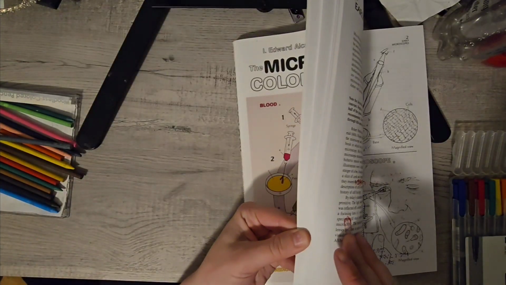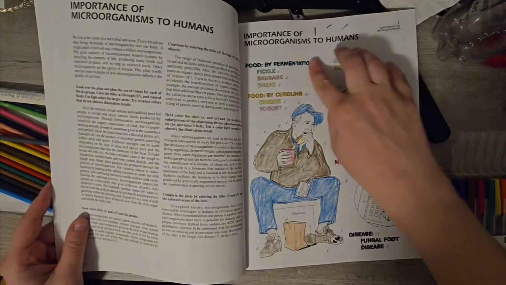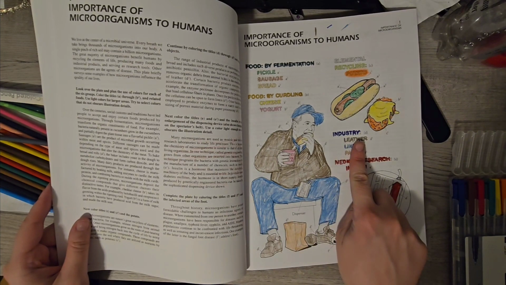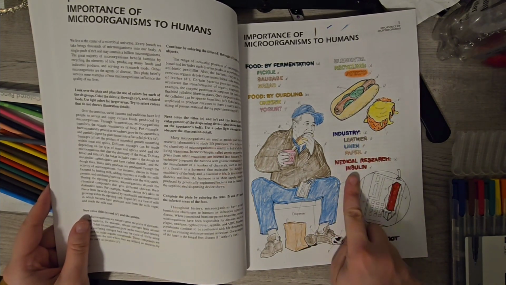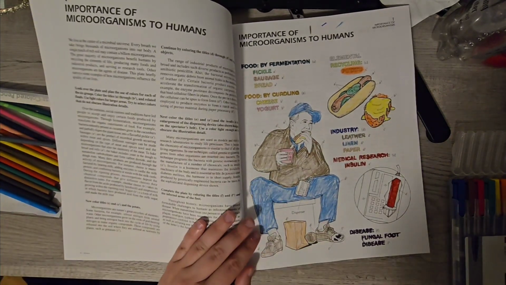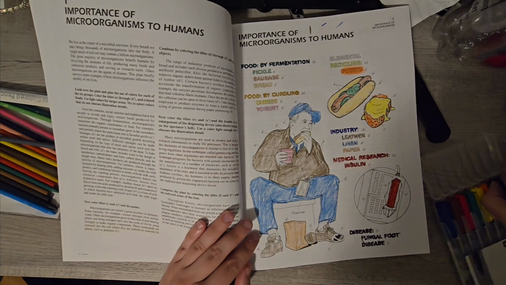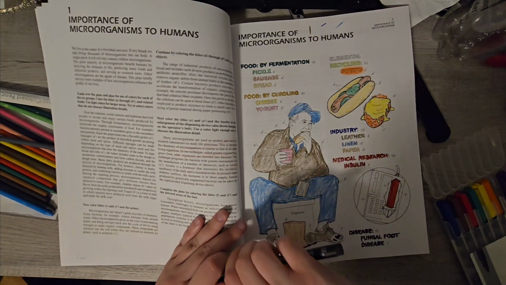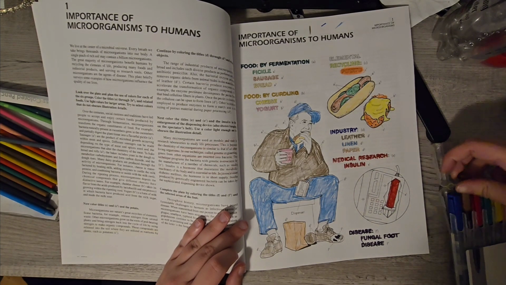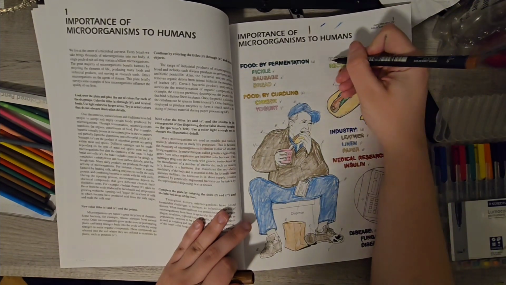So, there you have it, right? We learned about food by fermentation. We learned about food by curdling. We learned about the different industry uses of microorganisms and disease. And I'm just going to quickly, because we didn't do it yet, color elemental in black. Actually, I'm going to do it in brown. Because we didn't finish this part.